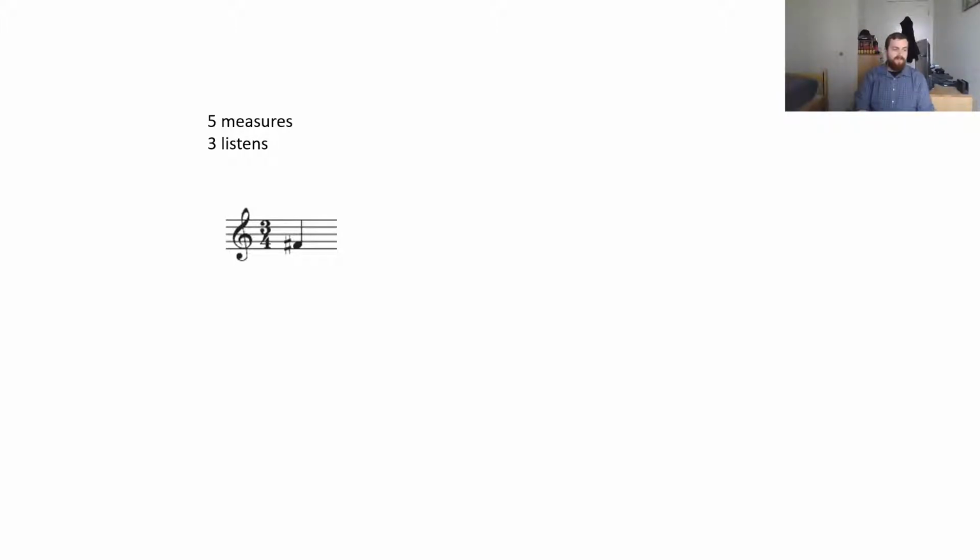So here we go. This is listen 1 of 3. This is the quarter note, okay? And I know how fast the quarter note is, so don't worry. There's not a lot of rhythms going on. It's a short example, okay? Your first pitch is here, okay? Here we go. 1, 2, 3, 1, ready, go.